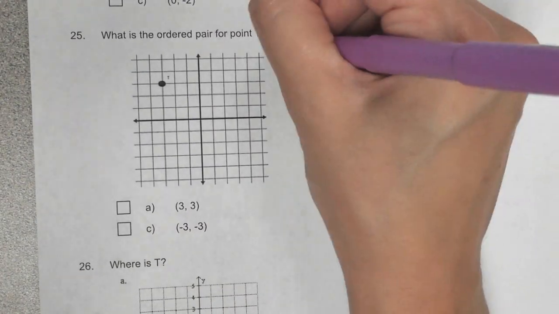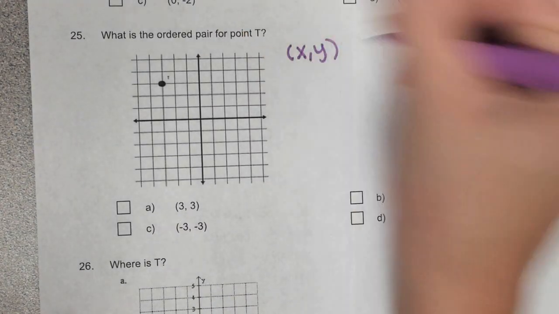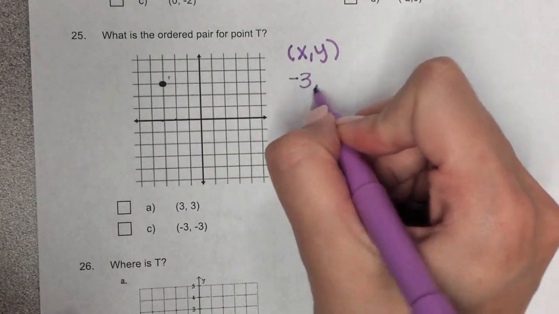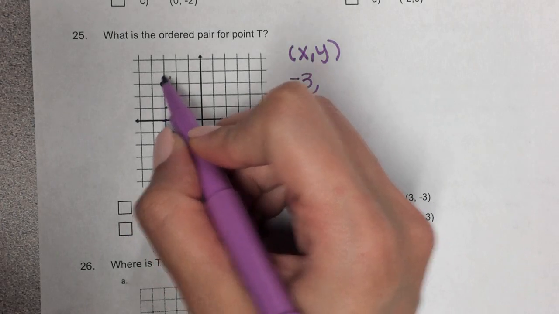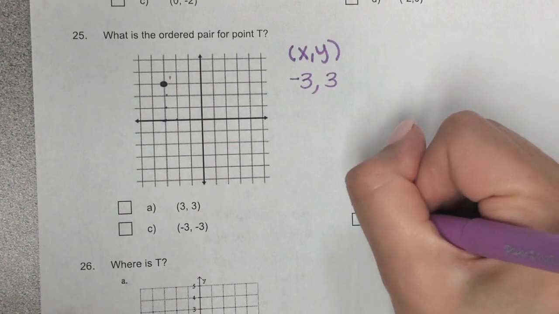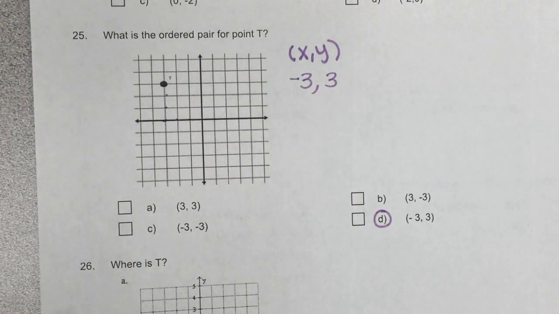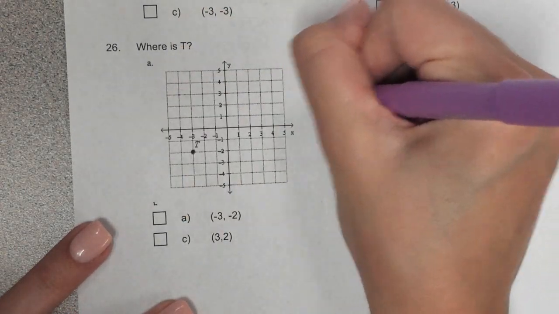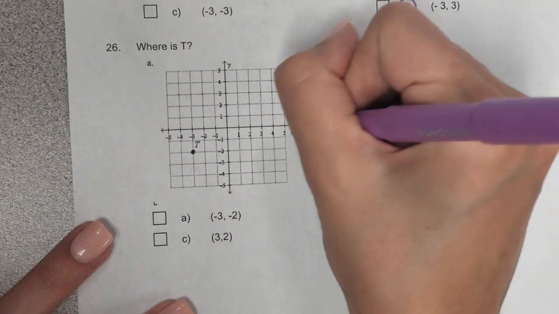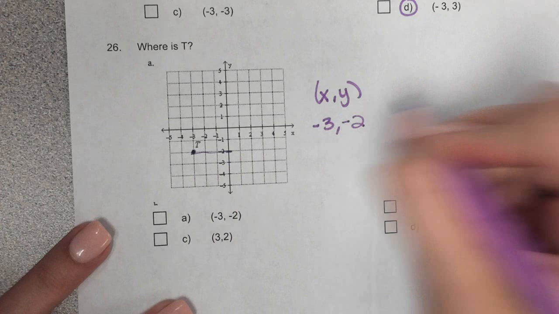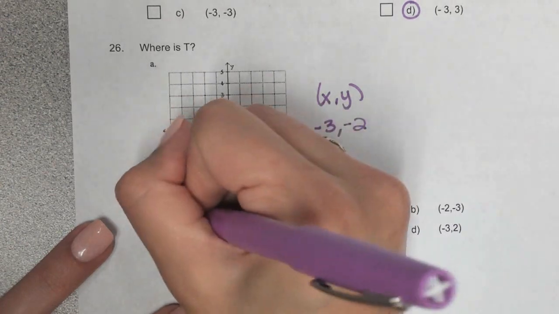25. Again, we write our ordered pairs x, comma, y. So the x value is 1, 2, 3, negative 3. The y value is 1, 2, 3, positive 3. So negative 3, positive 3, that is D. Where is T? X, comma, y. The x value is at negative 3. The y value is at negative 2. A.